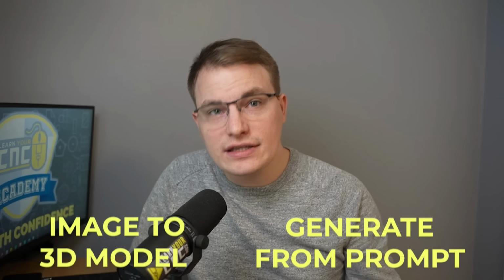So now that you know a little bit about what EasyCreate is and how it fits into your setup, let me show you the first feature that really made me stop and pay attention. Most AI tools like this let you do one thing. You can either upload an image and turn it into 3D, or you generate something from scratch. EasyCreate lets you do something different. It lets you edit the image with AI first, and then turn that edited image into a 3D model.